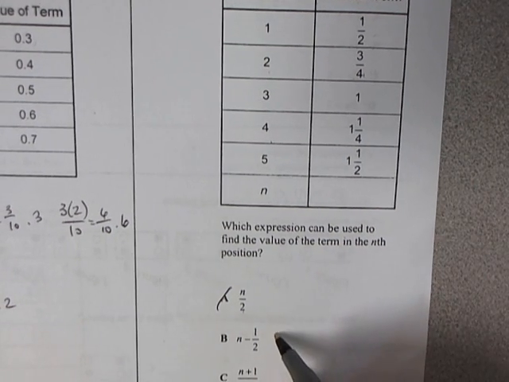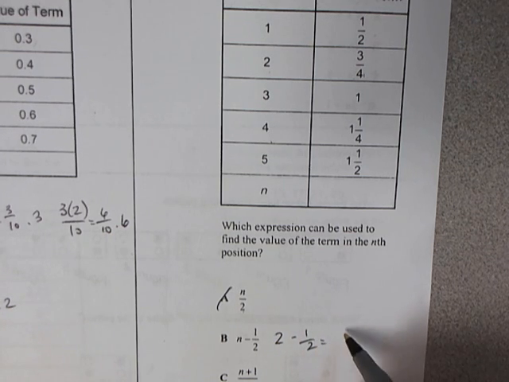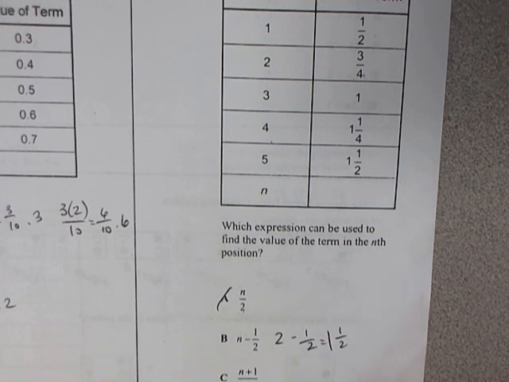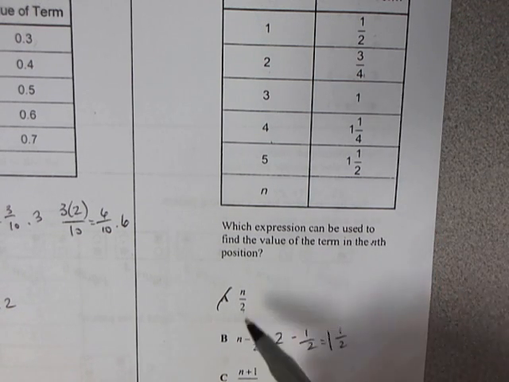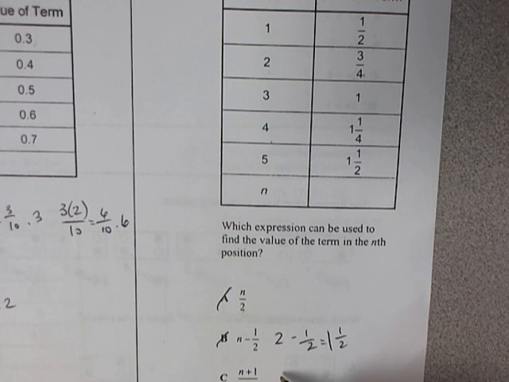Let's try position 2 for answer choice B. 2 minus 1/2 equals 1 and 1/2. So again, for position 2, we want 3/4, so it can't be B.